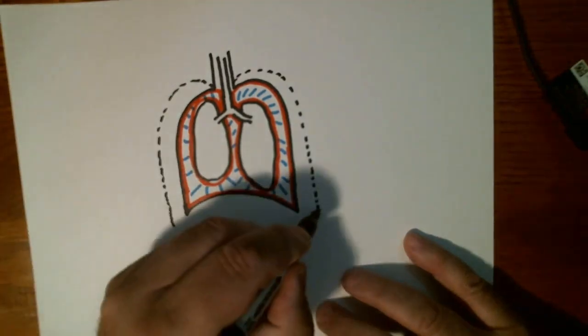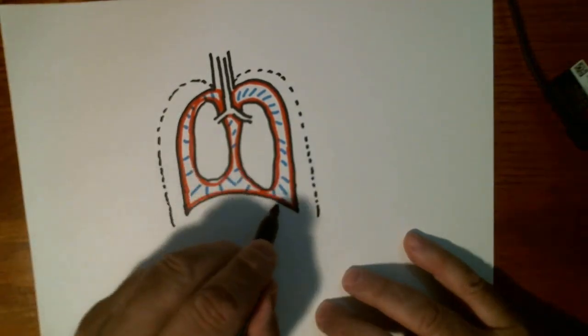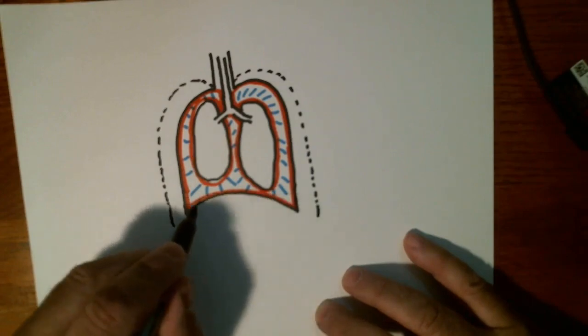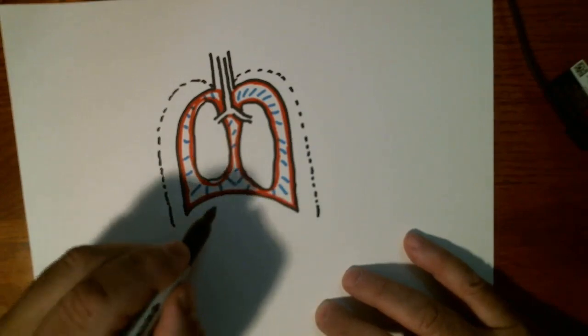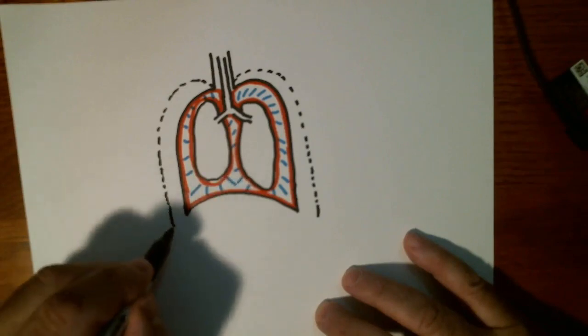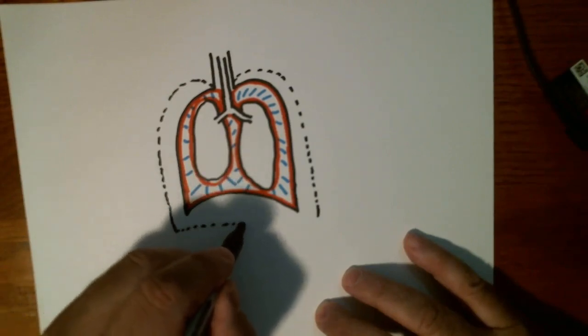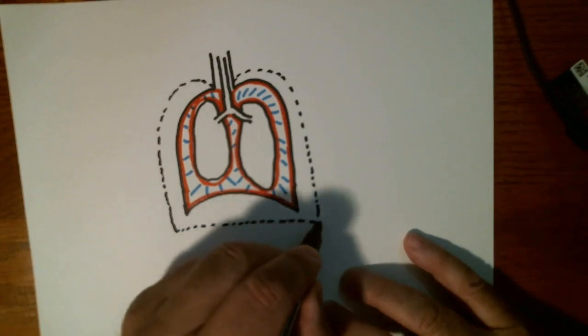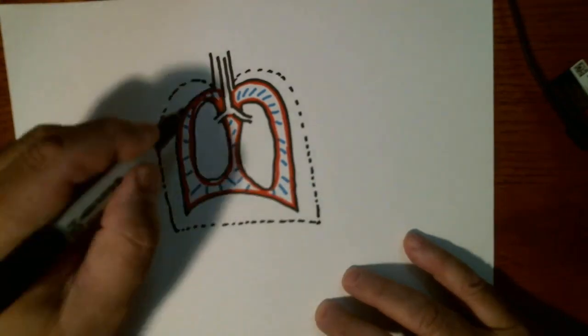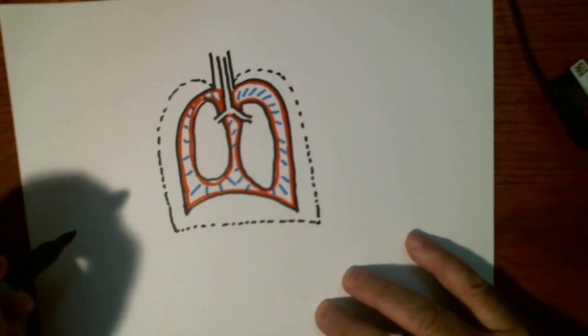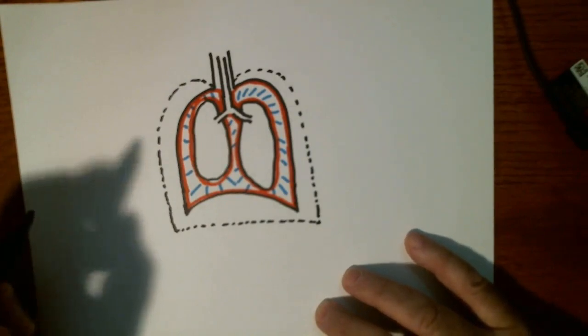Now, in addition to that, remember what happens is this diaphragm right here, when it contracts, when we inhale, it's going to flatten out. So the diaphragm will show that a little flatter here. Okay, and you can see we have an increase in the thoracic volume.